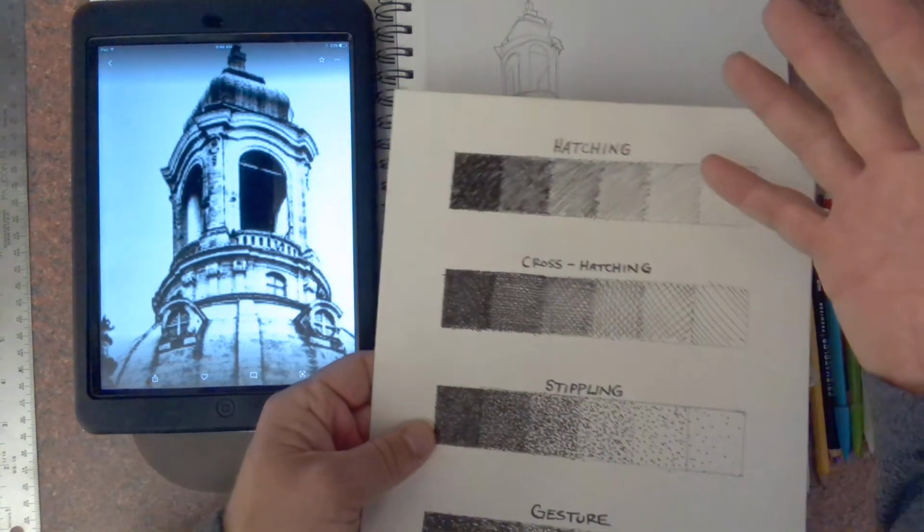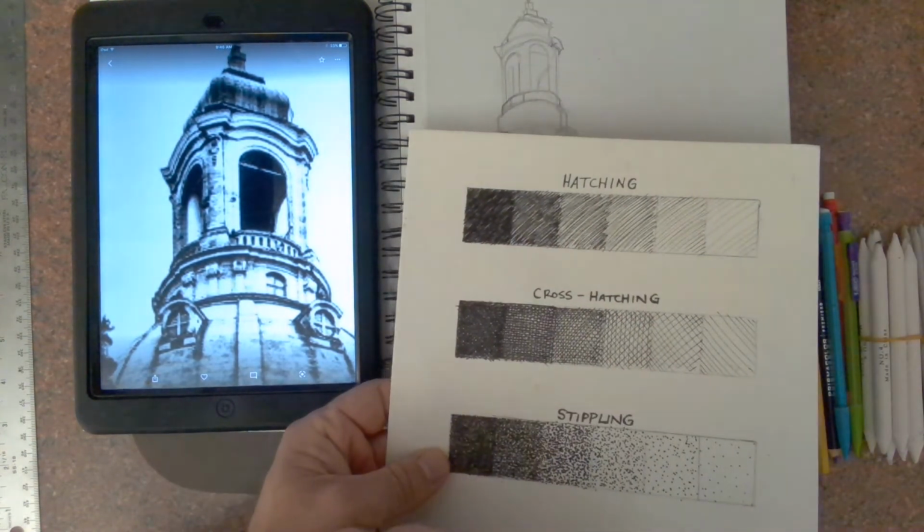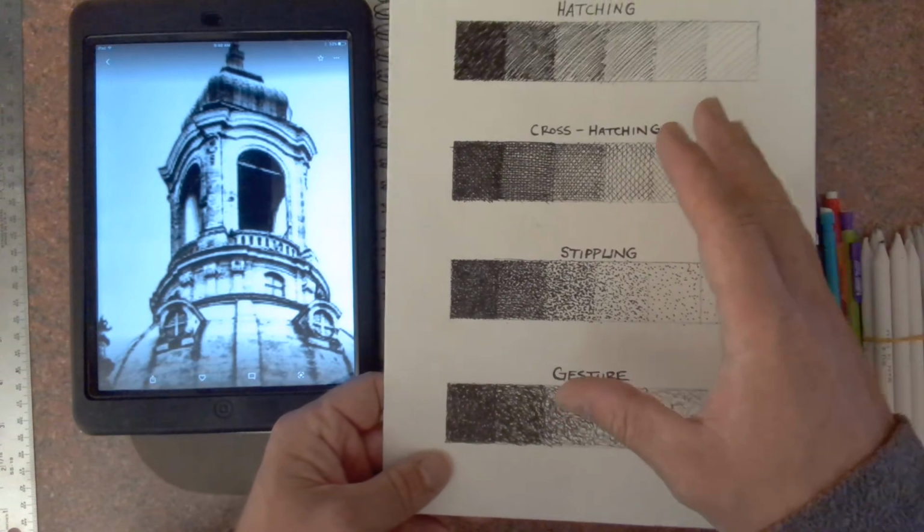Remember, always start light, because once you go this dark, you can't lighten it up. Okay? It's impossible with a pen. So always start light and just continue to go over and over until you get it dark enough.